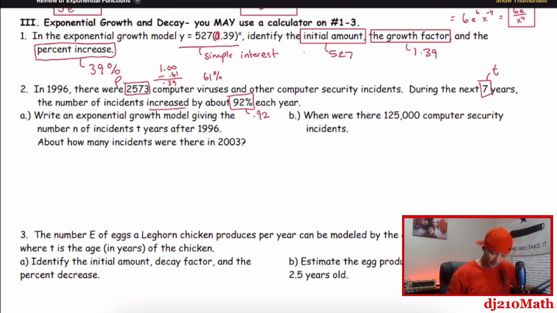Okay, so it's going to be N, right? That's the number of incidences. 2573, because we have to have some starting amount. Because in 1996, they took account and said, okay, this is how much it is in 96. Then as the years go on, it's going to increase. So 1.92 to the number of years. So here's the model. All right. About how many incidences were there in 2003?